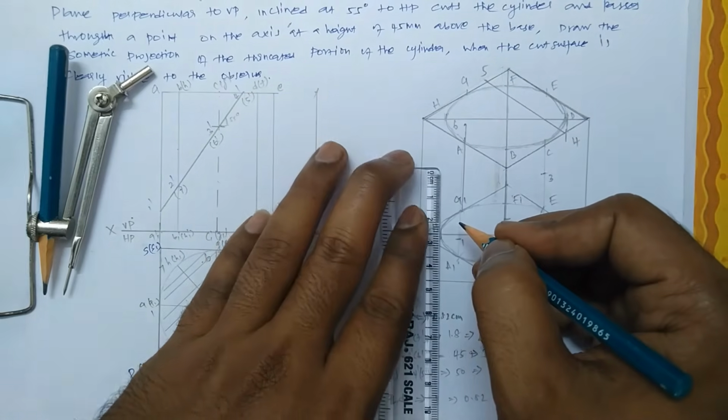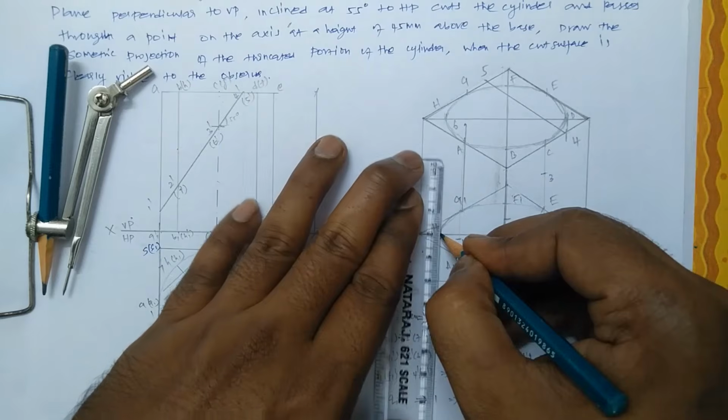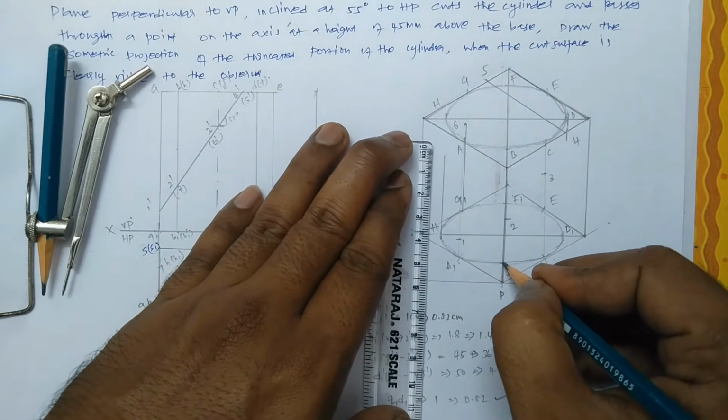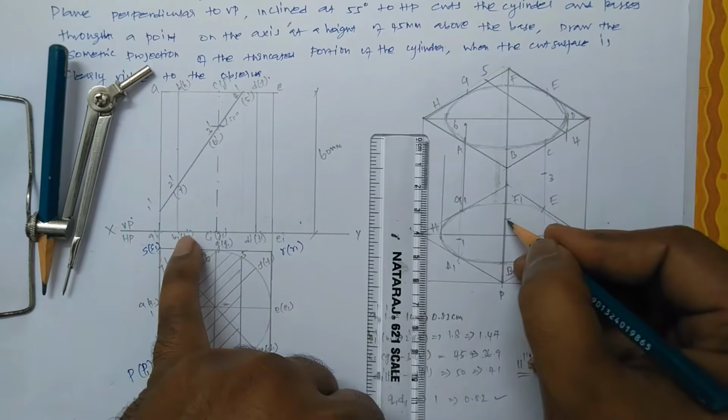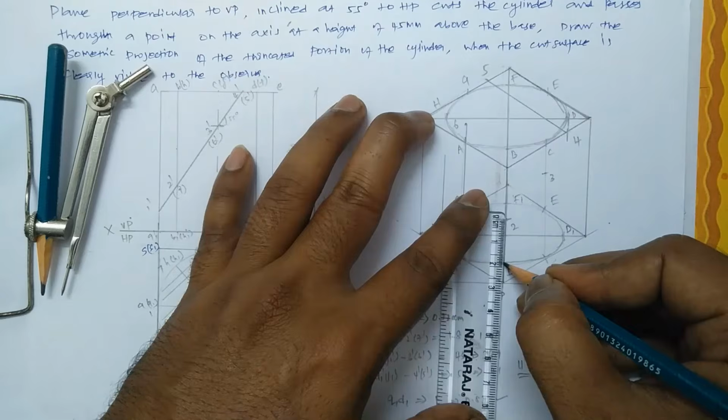It is from H. I'm measuring from B1 to 2.